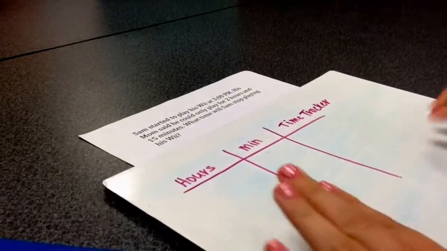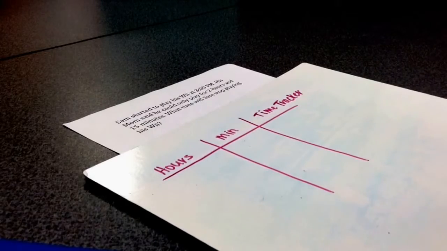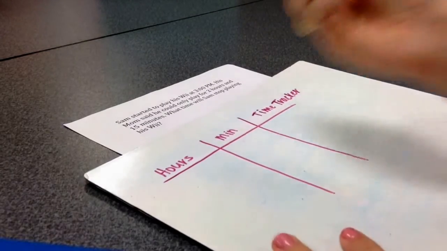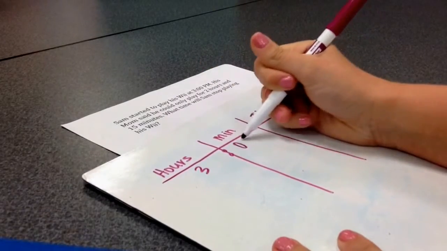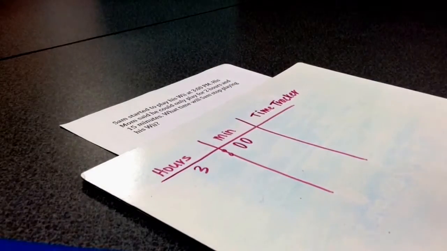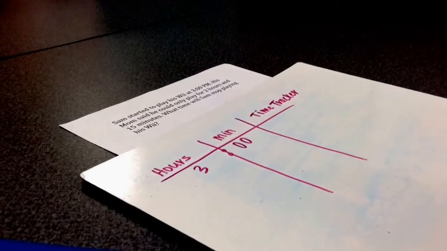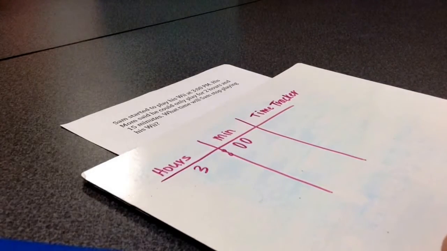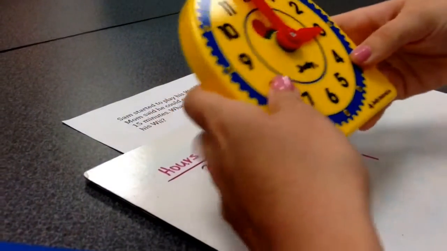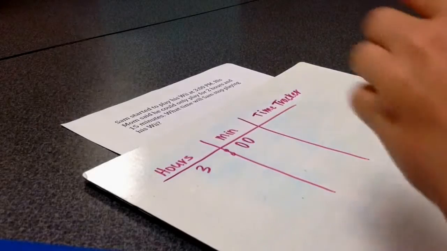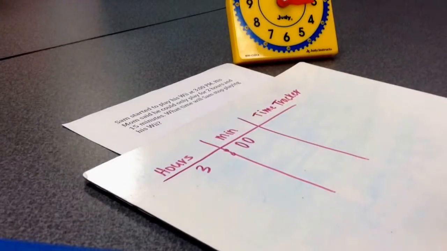So we're going to pull out our time tracker, which is a set model that we're going to use, and we're going to write 3 underneath hours and 0, 0 in the minutes because we're starting at 3 p.m. If we take our Judy clock, we can set it to 3 p.m. as well. His mom said he could only play for 2 hours and 15 minutes.